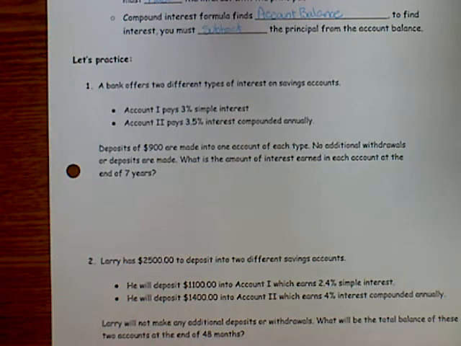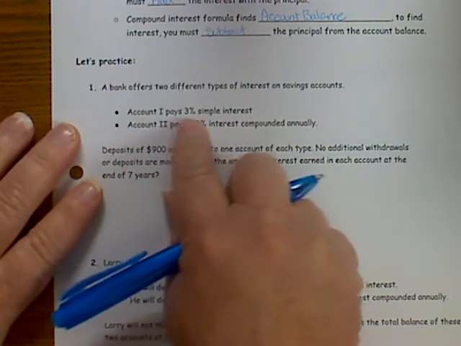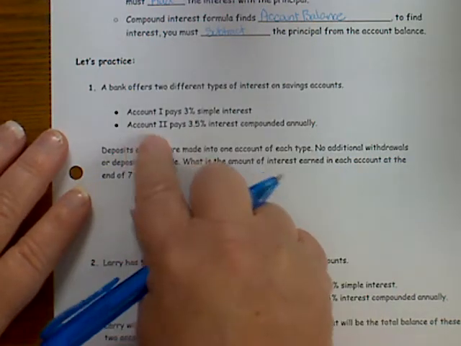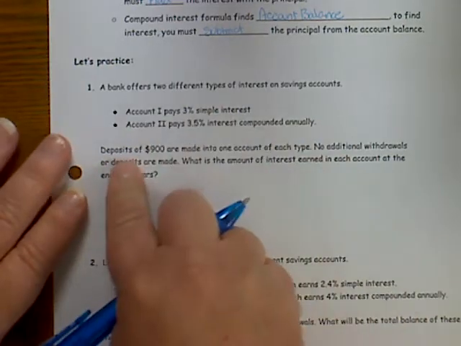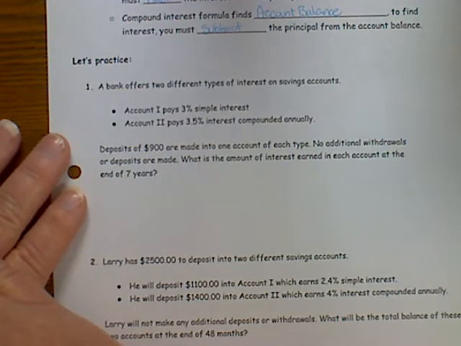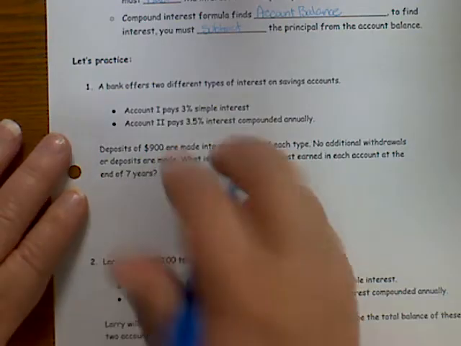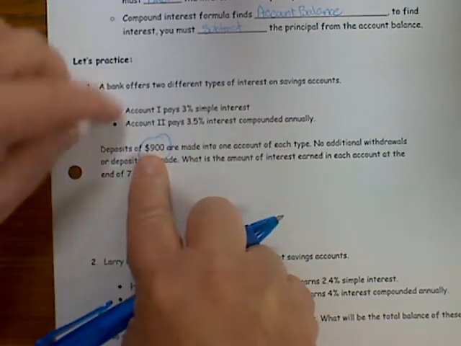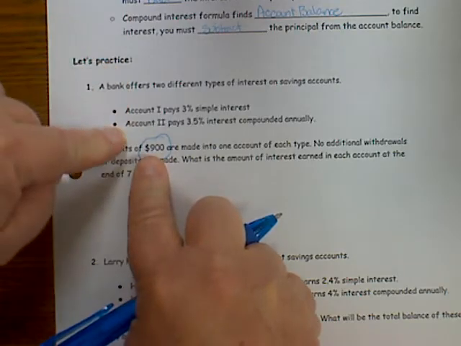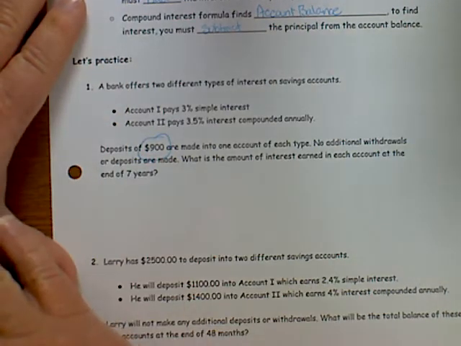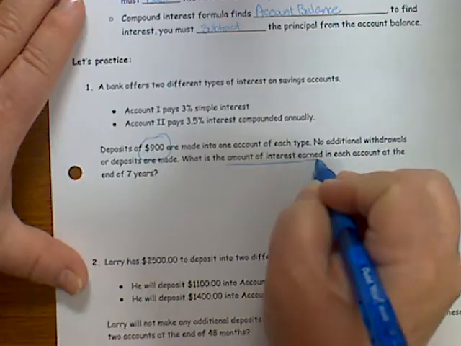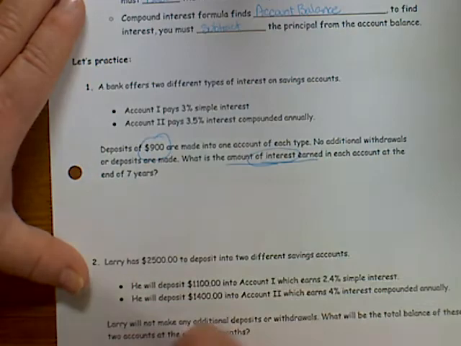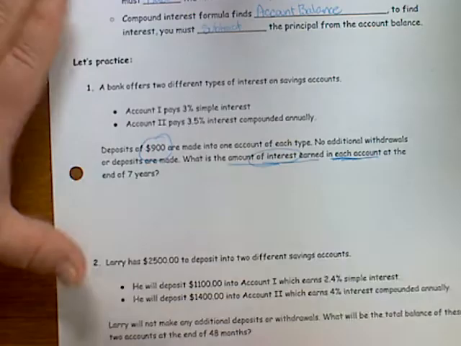A bank offers 2 different types of interest on savings accounts. Account 1 pays 3% simple interest. Account 2 pays 3.5% interest compounded annually. Deposits of $900 are made into one account of each type. So you know that here is your principal, and you're going to put it into this one and into this one. No additional withdrawals or deposits are made. What is the amount of interest earned? So we're looking for interest in each account.